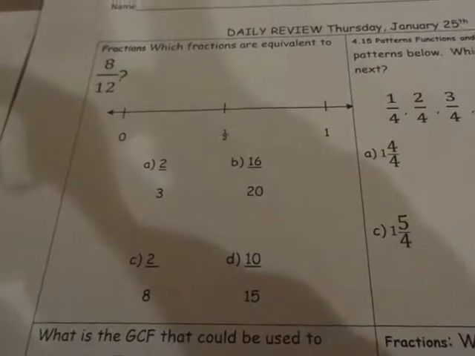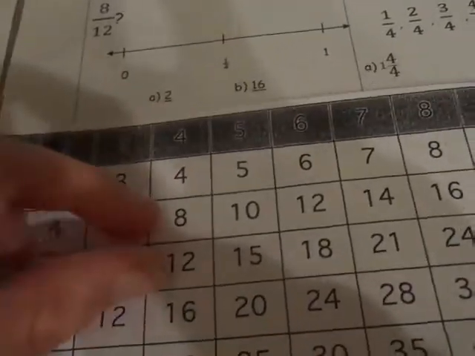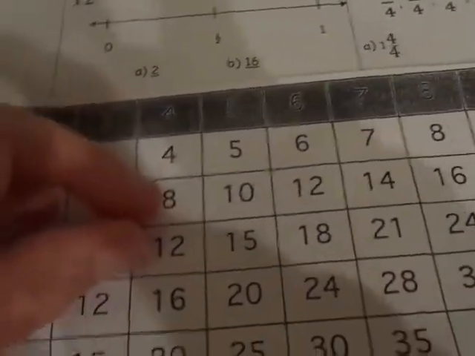One of them is just thinking what that number is closest to, 0, 1/2, or 1. Another strategy is using your multiplication chart. Another strategy is reducing or simplifying these fractions to see if they're equivalent. So I'm going to use my multiplication chart. I'm going to find 8/12. Okay, 8/12 is on here.